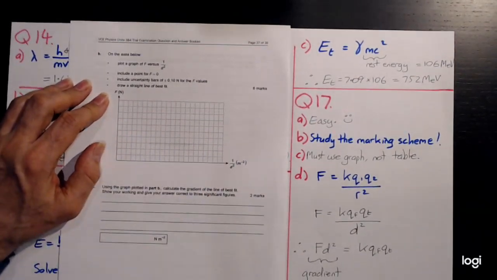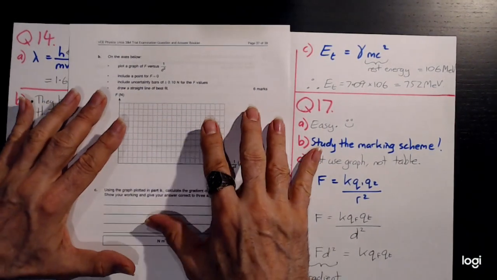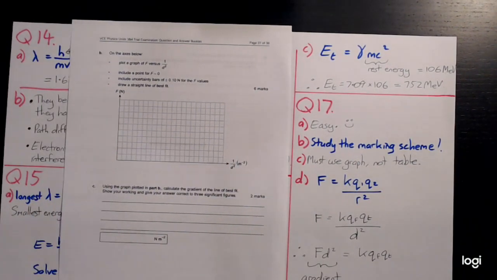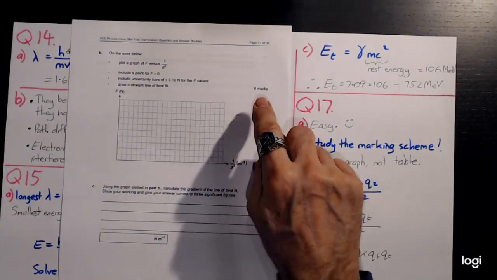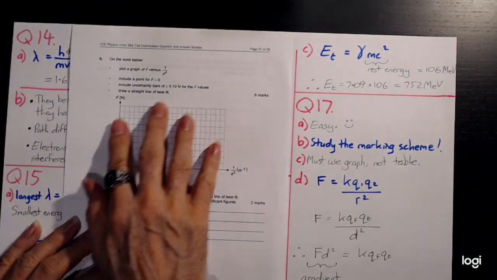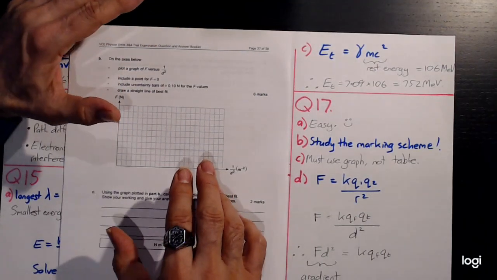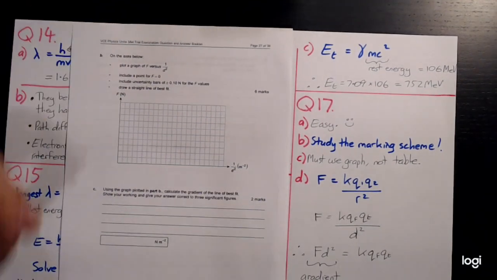Make it straight. Okay, now I haven't bothered doing this because they've done a really good job in their answers, and it is well worth having a good look at this, and particularly the way they gave the marks. This is 6 marks. This is 6 fairly easy marks. You could pull this off in 3 minutes and you get 7 marks in the first 4 minutes of the exam if you did this first.